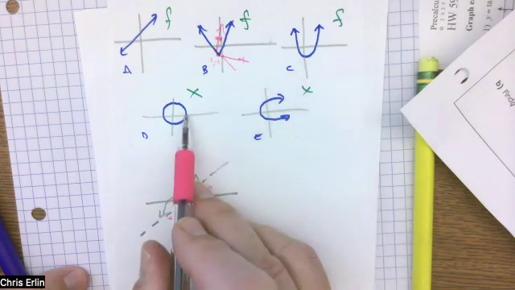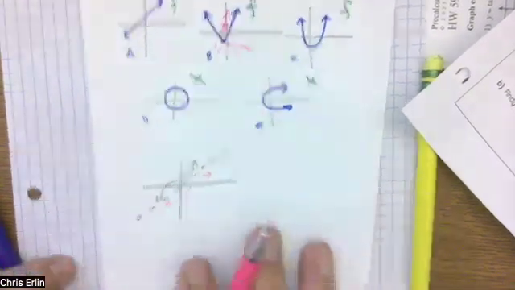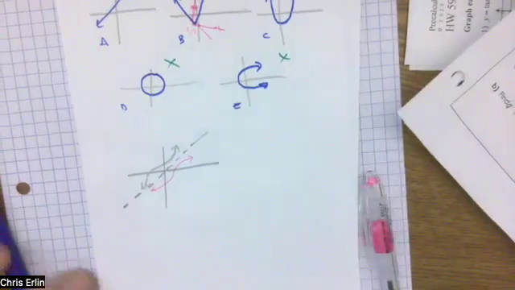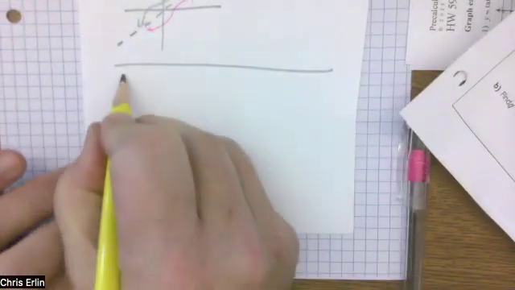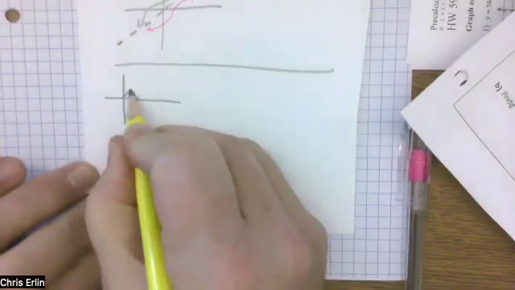No. Just one-to-one? No. These aren't even functions, so they can't be one-to-one. All right. Does that ring bells? That's where I want you to start in your head so that we can talk about these functions.